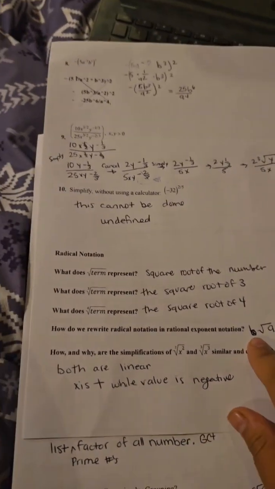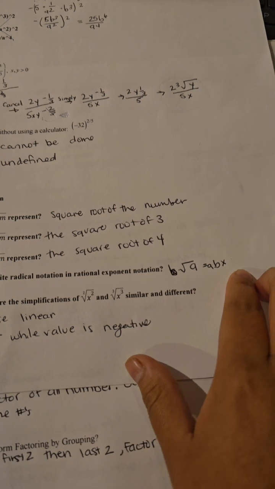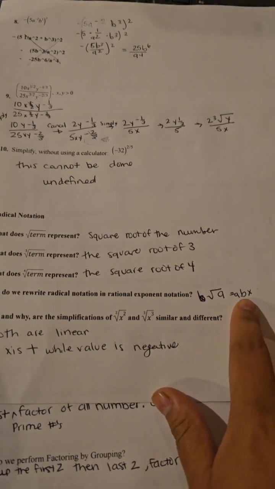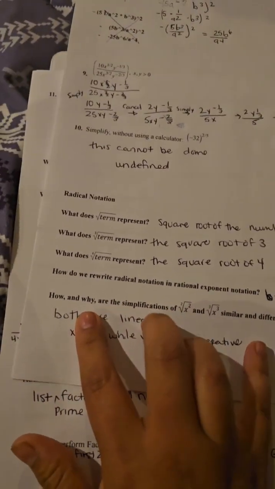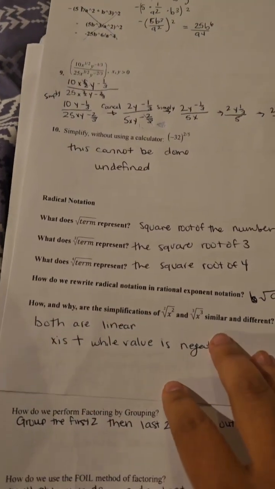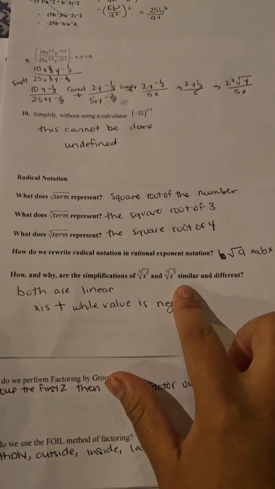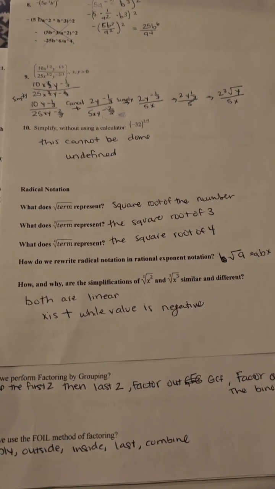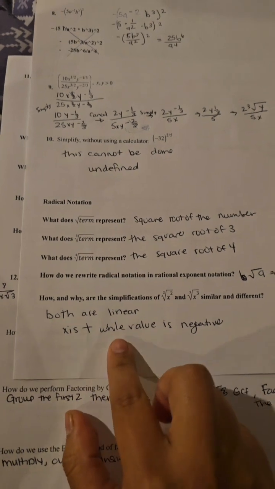So here we have b square root of 9. So we would just move things around. So this would be like multiplying, right? So we would multiply a times b times x. How and why are simplifications of this square root and with square root similar but different? So both are linear, which is good, but x is times while the value is negative.